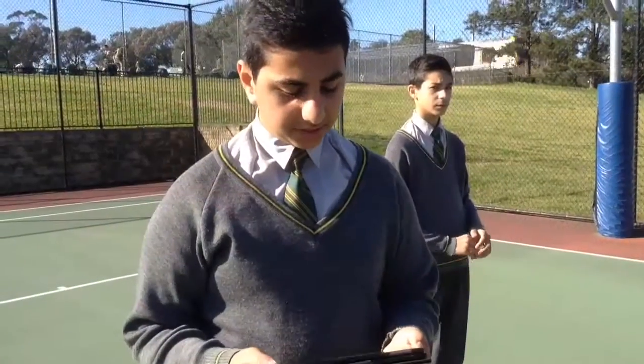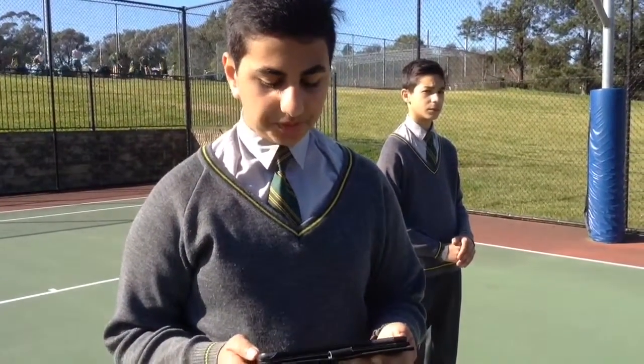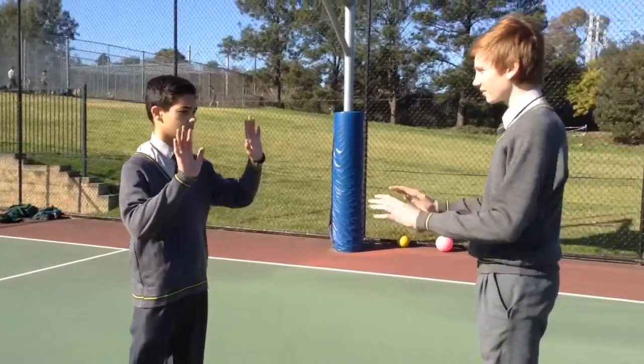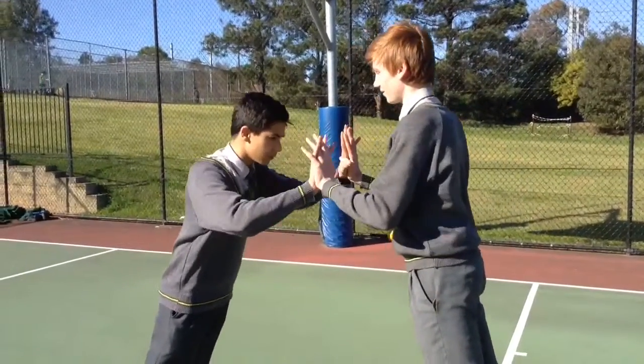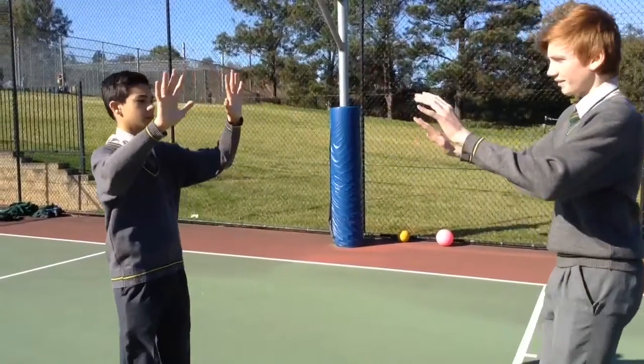The law of action says, for every action, there is an equal and opposite reaction. Here you can see that the force from a movement exerts into each other's hands and then back again, causing us to be pushed backwards.